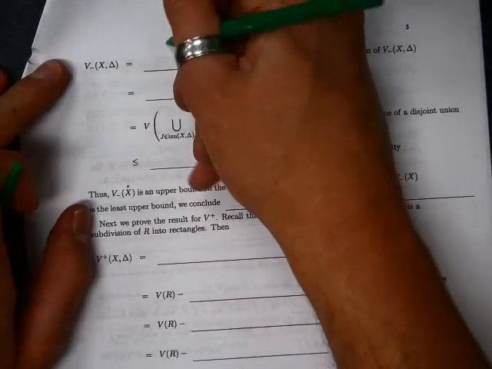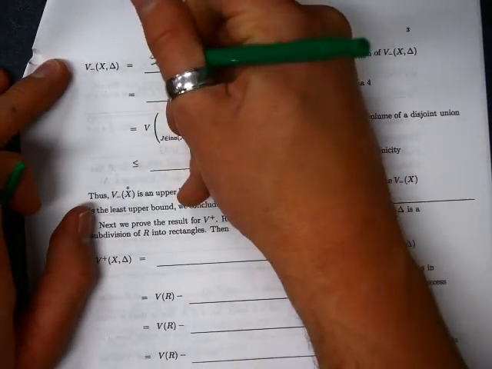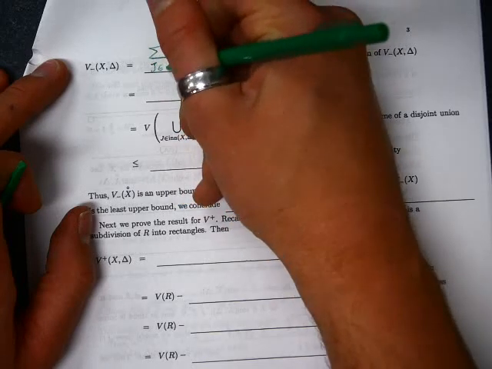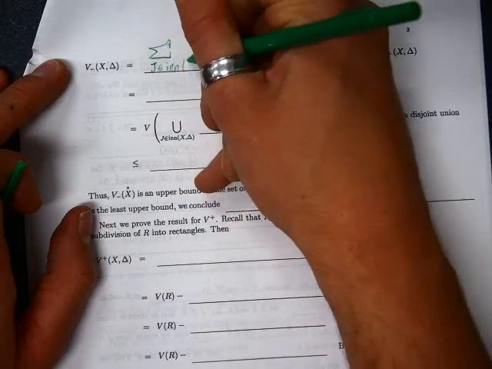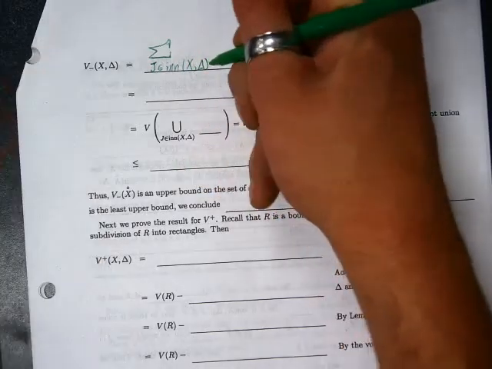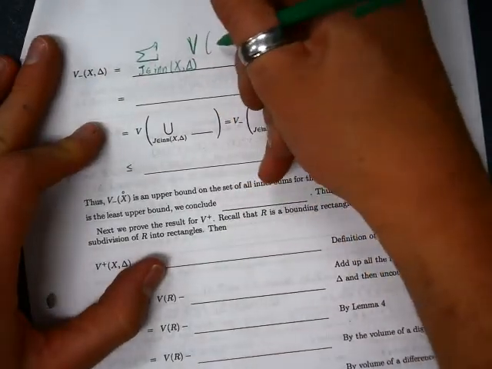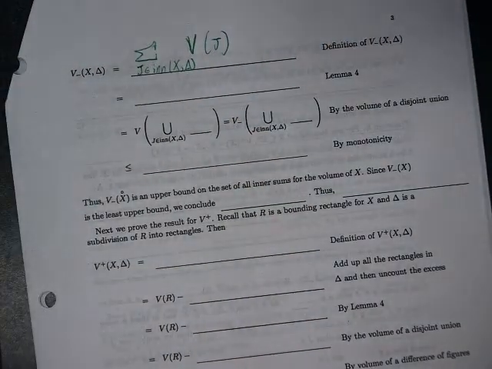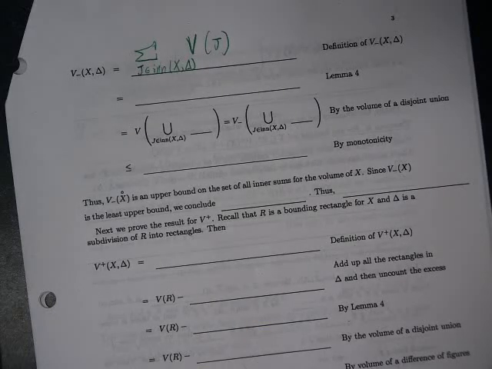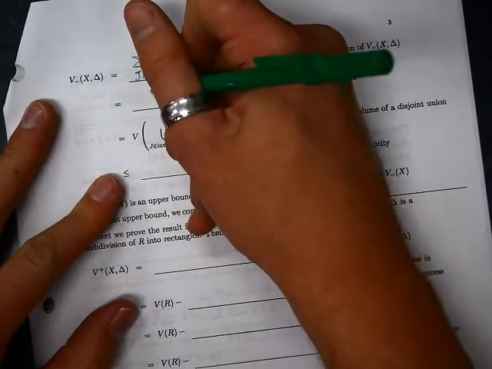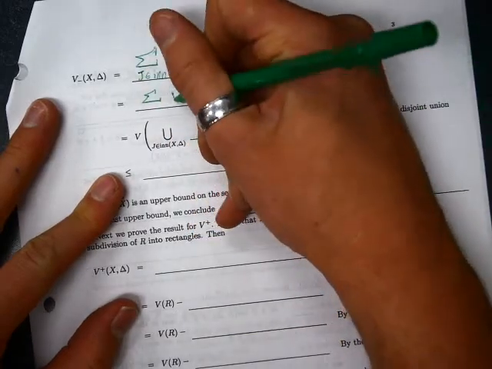So that means I'm going to take a sum indexed by J in our rectangle for X. And what is it that I need to add up for all of these J's? Their volumes. According to lemma 4, what is the volume of J the same as? By flipping back to look at lemma 4. Interior of J. Yeah.